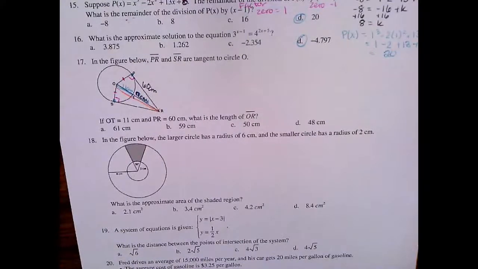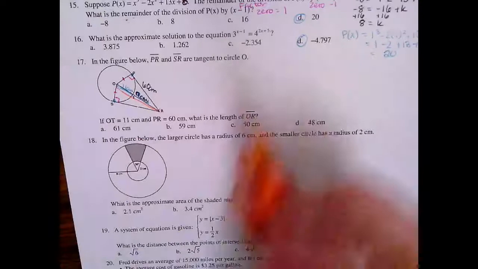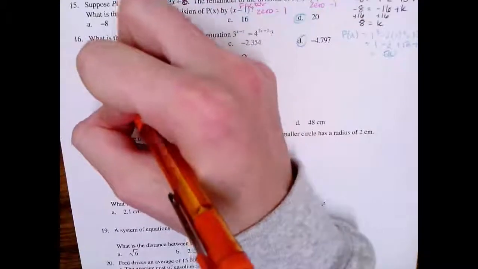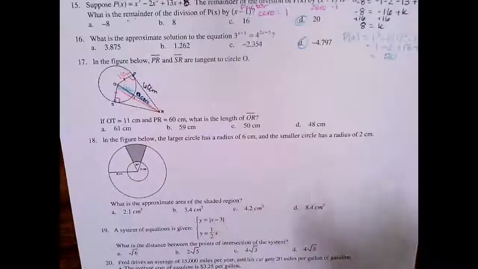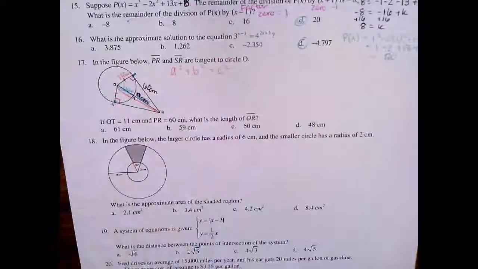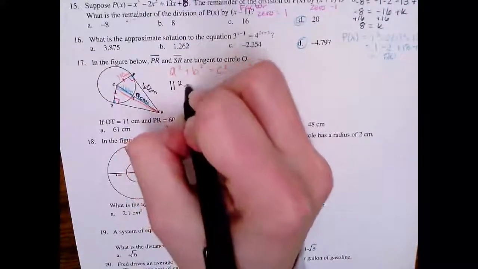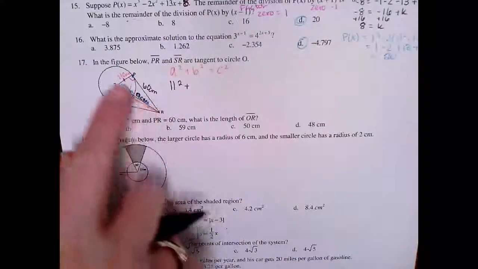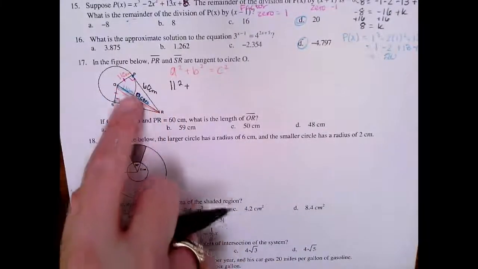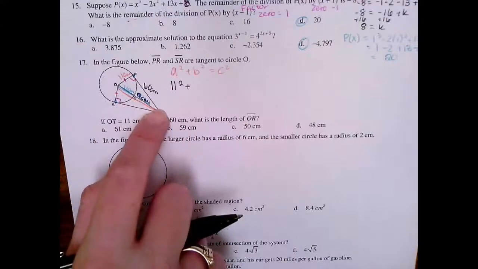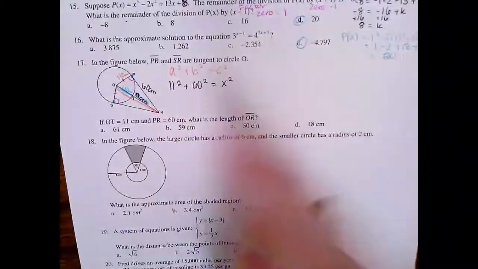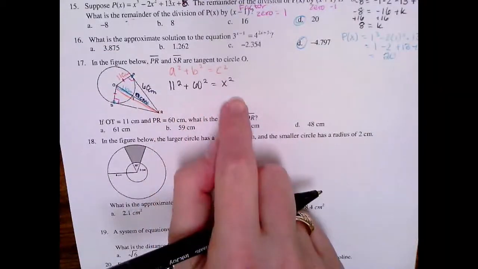So this is just the Pythagorean theorem. If O to T is 11 centimeters, that is a radius. That means O to P is also 11 centimeters because that's also a radius, and all radii are equal. A squared plus B squared equals C squared. A is 11 centimeters, so 11 squared. We don't know the whole length O to R; that is the hypotenuse. We know part of it is 11, but not the whole thing. B is your other leg of 60 centimeters. So 11 squared plus 60 squared equals x squared.